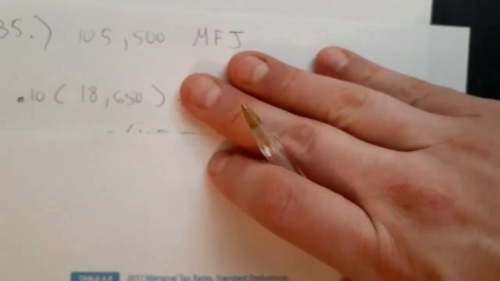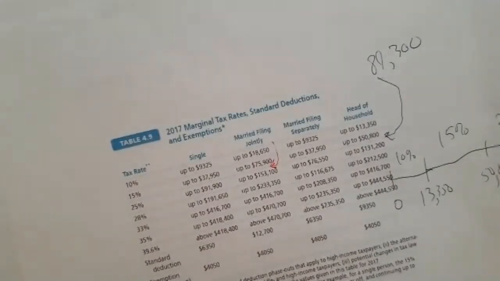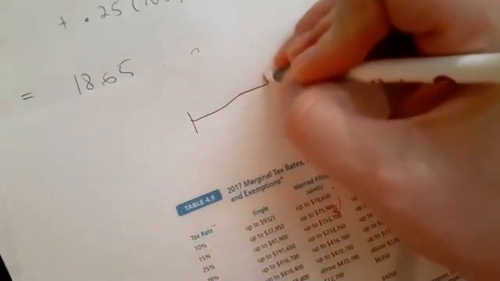So everything from 18,650, I guess I could write out sort of a table. It's doing a timeline sort of thing.